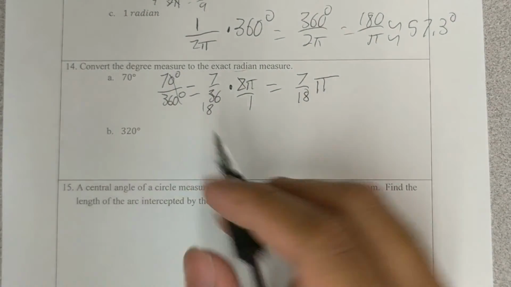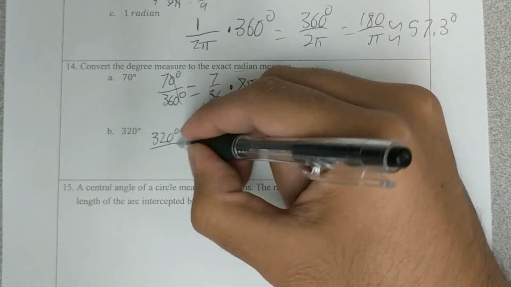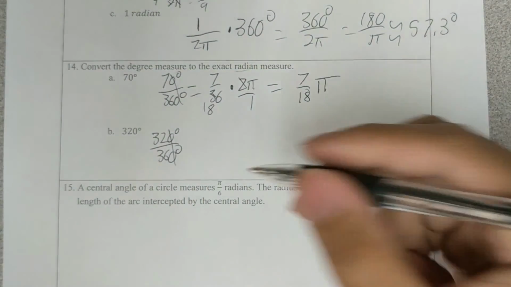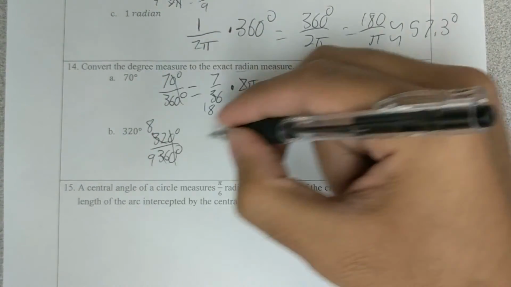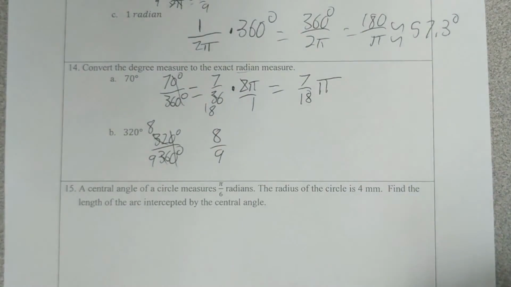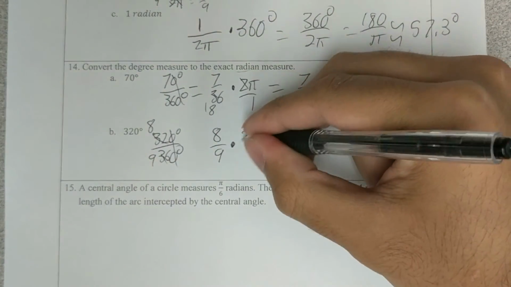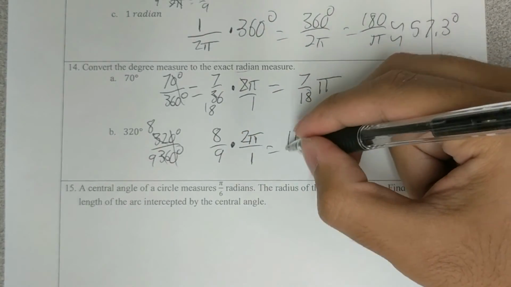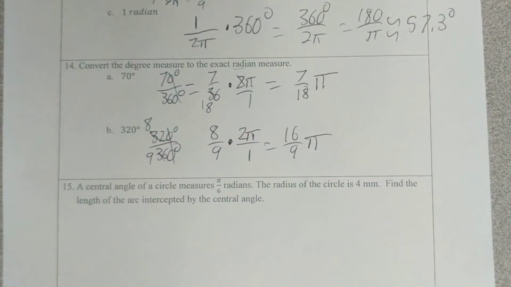Okay, so 320, what fraction of the full circle is that? So this reduces to 8/9. I have 8/9 of the full circle. So if I call the full circle 2 pi, what is 8/9 of that? That's 16/9 pi.